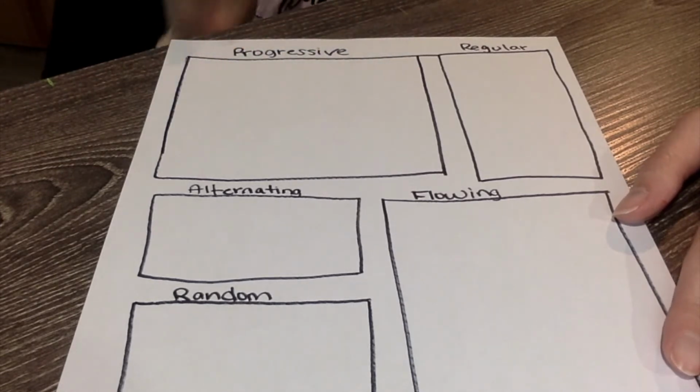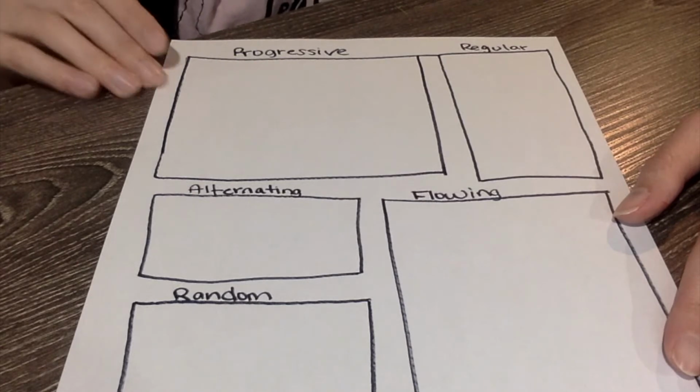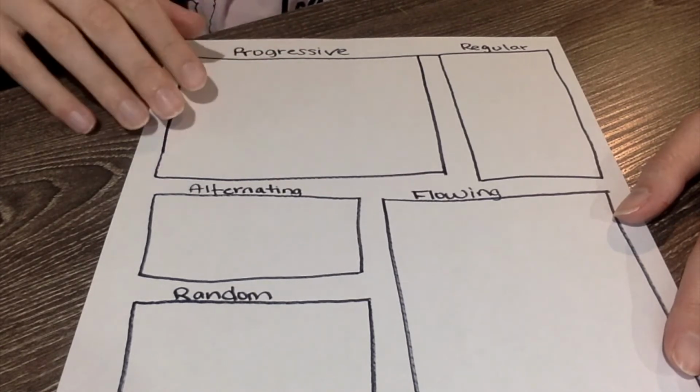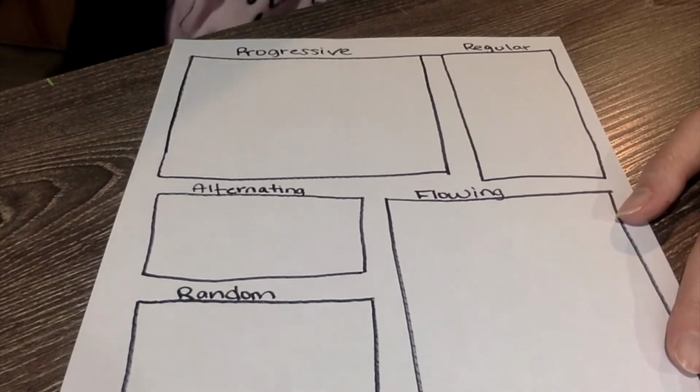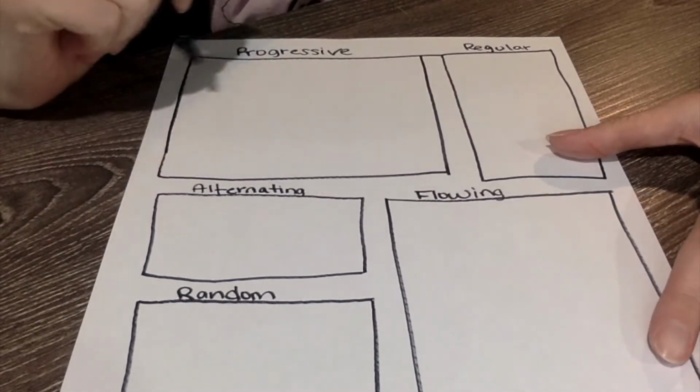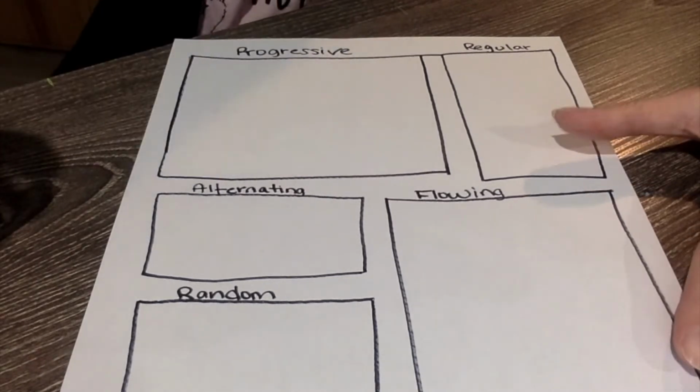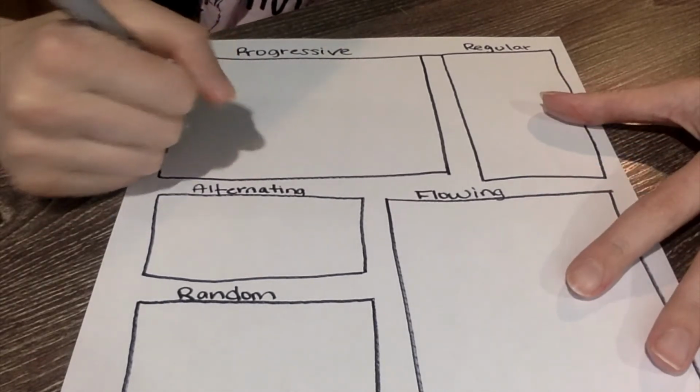Even though it's slightly different, it takes your eye from one side of the canvas to the other spot.